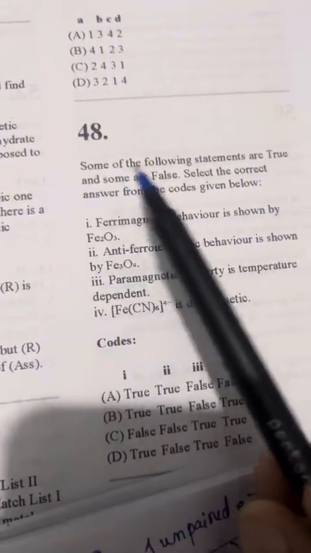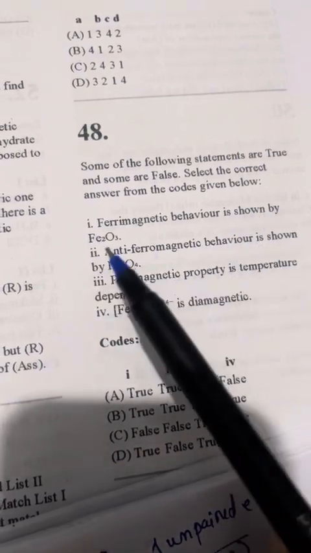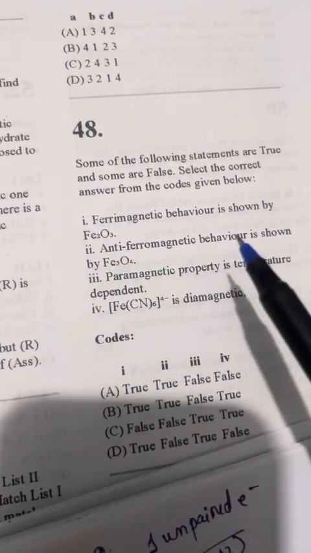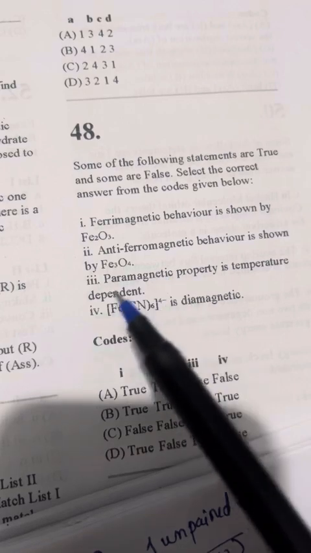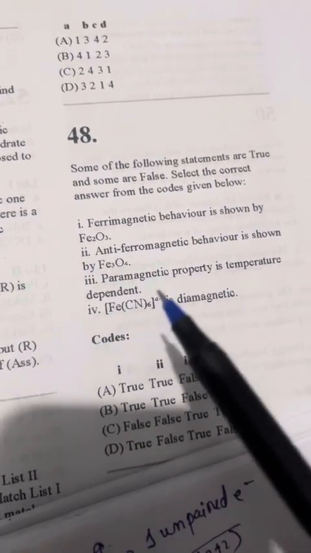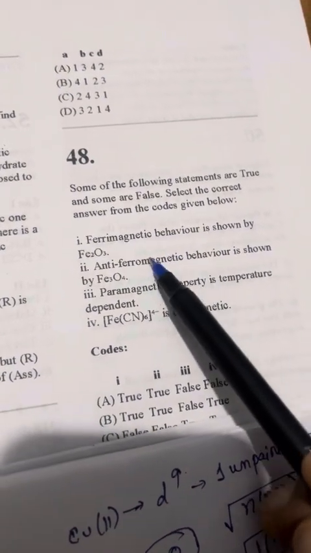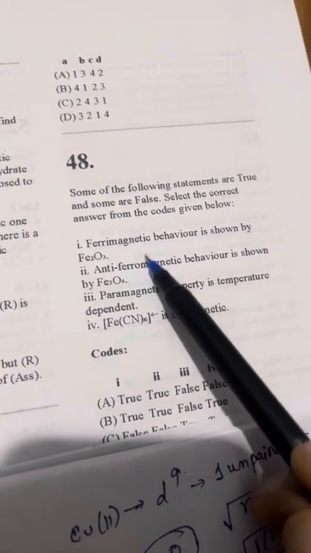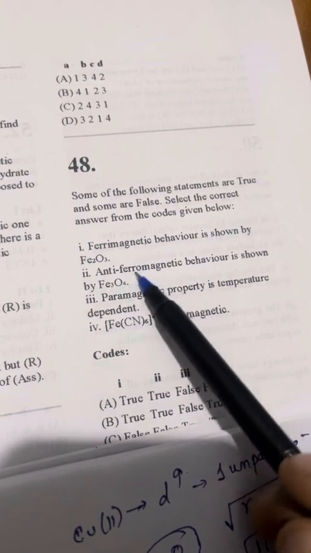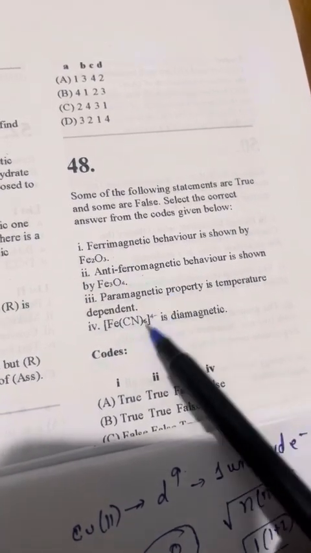Next, 48, true or false. You see, ferrimagnetic behavior is shown by Fe2O3, antiferromagnetic behavior is shown by Fe3O4, paramagnetic property is temperature dependent, and this complex is diamagnetic. Now these two we cannot solve directly. If you know the example, then you can do it. But these two we know.